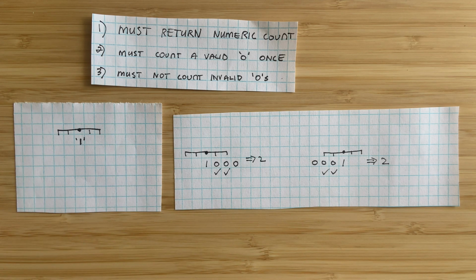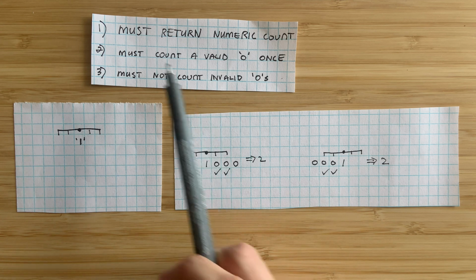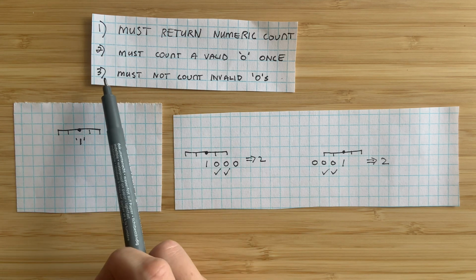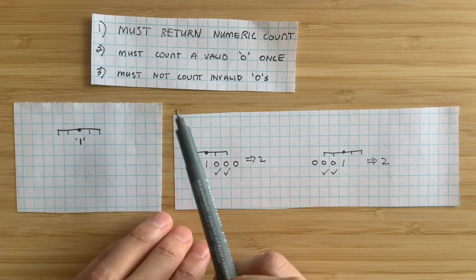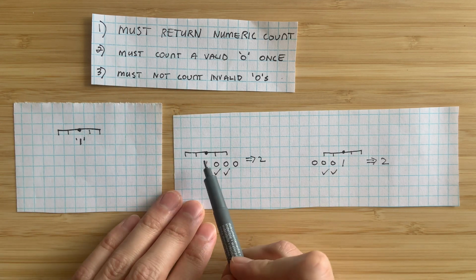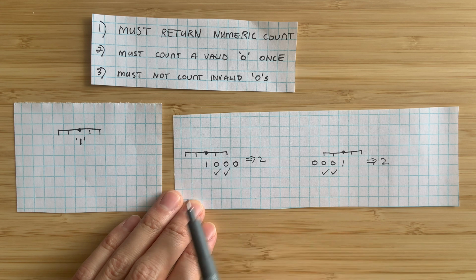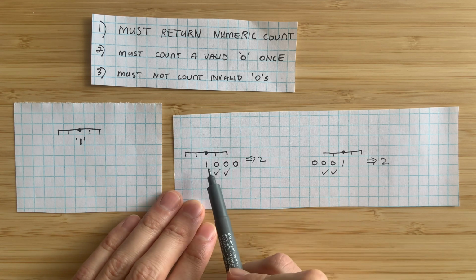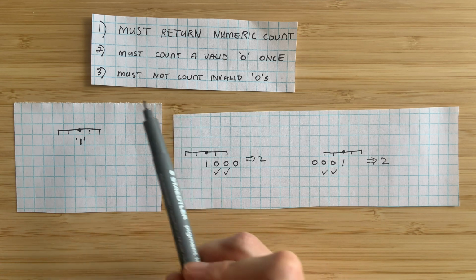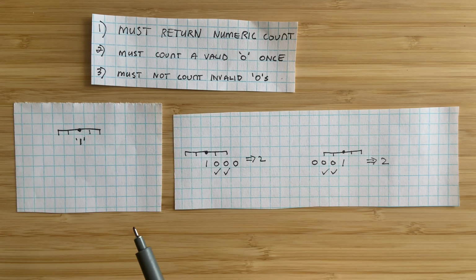So does this new idea do that? So number 1, yes. Number 3, also yes. And number 1's more obviously true. Number 3 is true because if we stop at every 1 and we look 2 spots over, then those zeros are going to be guaranteed to be within 2 spots of a 1. So we're not going to count any invalid zeros.